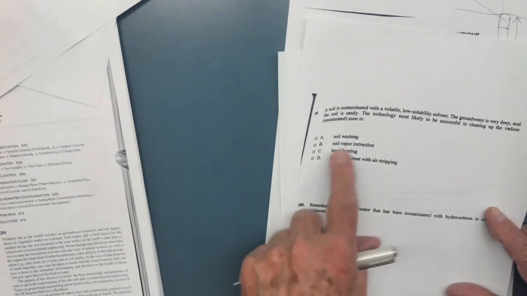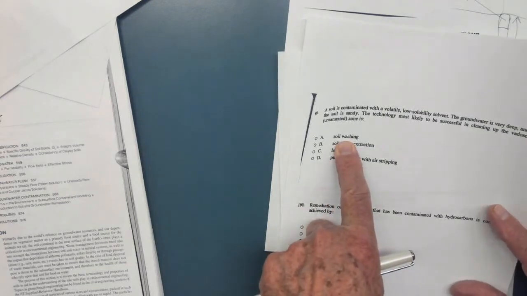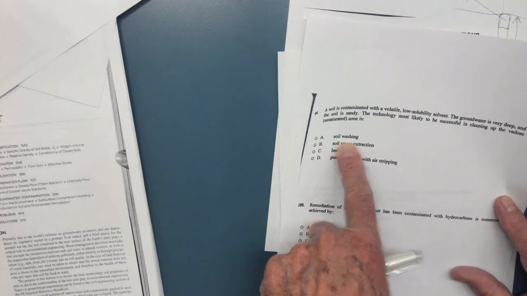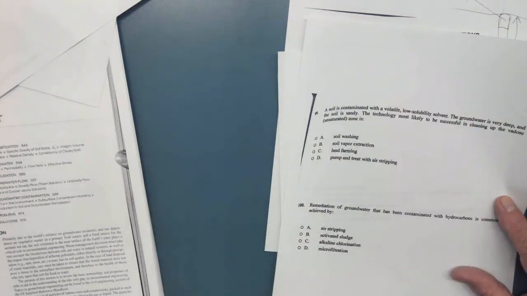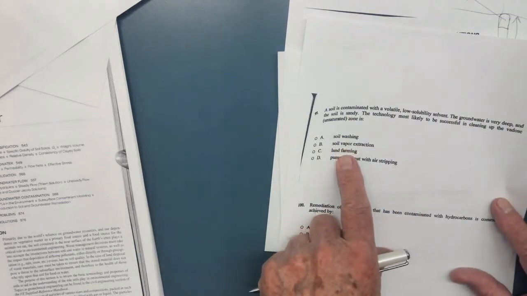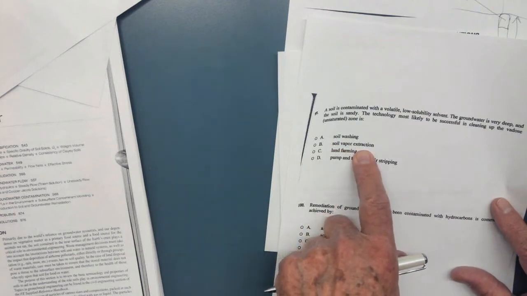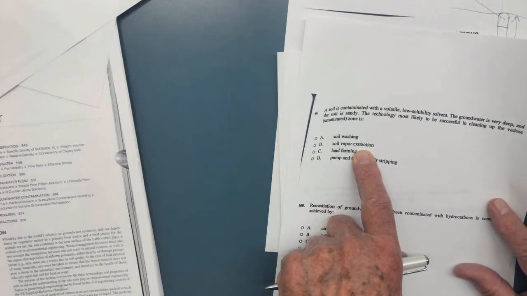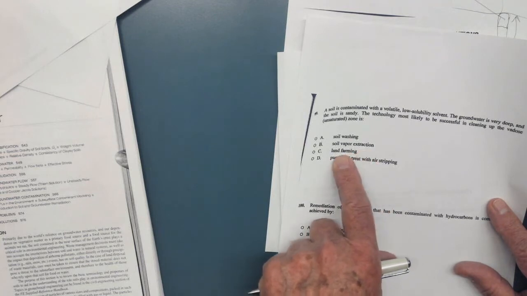So you look at the options. Soil washing? Why would I use soil washing? I'm going to take this soil out and wash it with a volatile? That's ridiculous. Soil vapor extraction? That sounds reasonable. That's what I'm trying to do, get the vapor out, and there are methodologies for soil vapor extraction. Land farming? I don't know what you'd want that for.